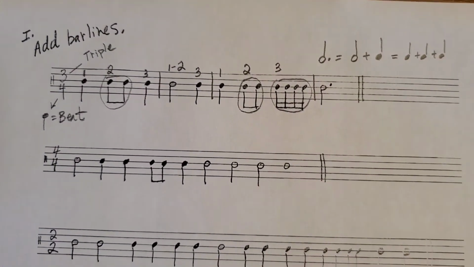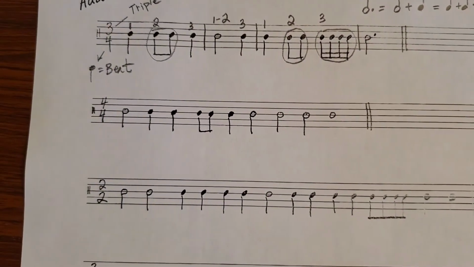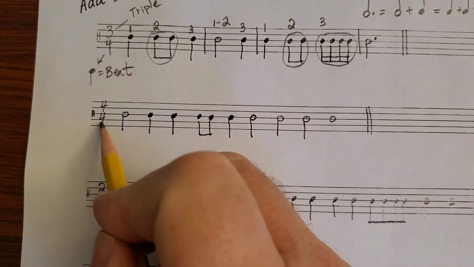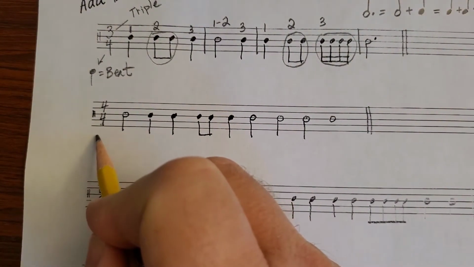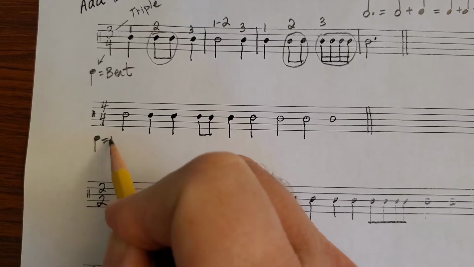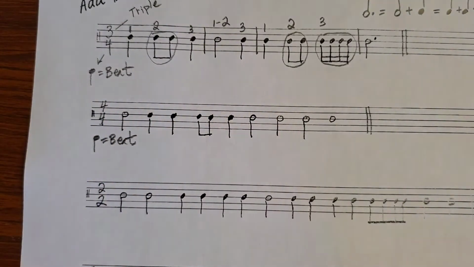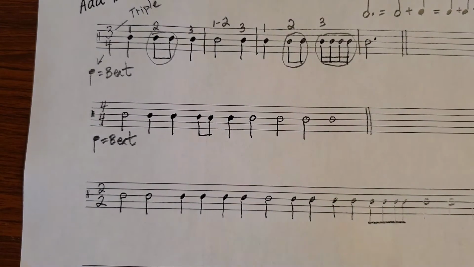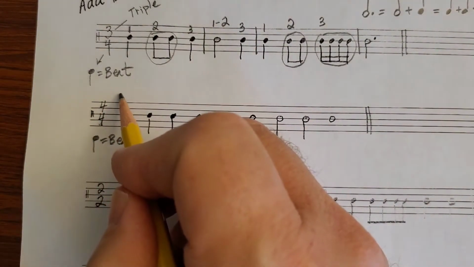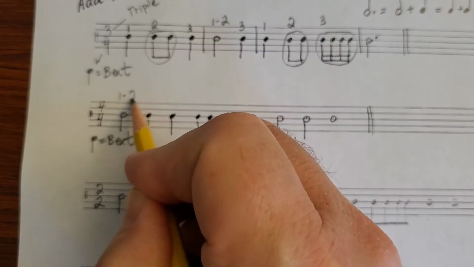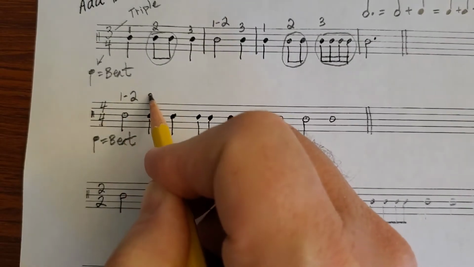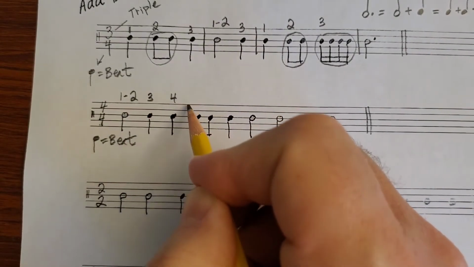Okay, let's take a look at the next example in 4/4. Well, the 4 is still the bottom, so the quarter note is still getting the beat. But now the difference is that we have 4 beats per measure. This is a quadruple meter. So just like before, we're going to count quarter notes. So here's 1, 2, here's 3, and there's 4.